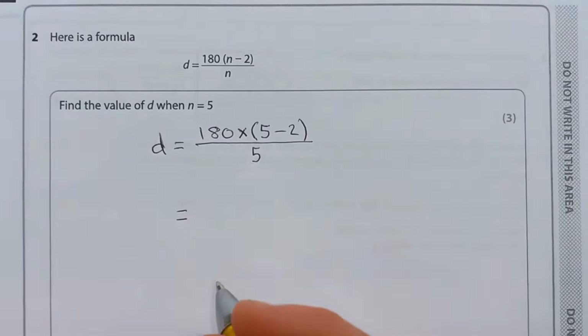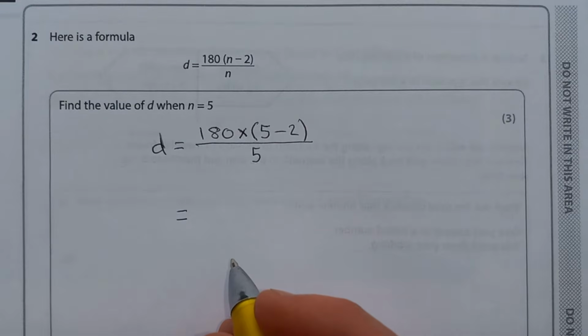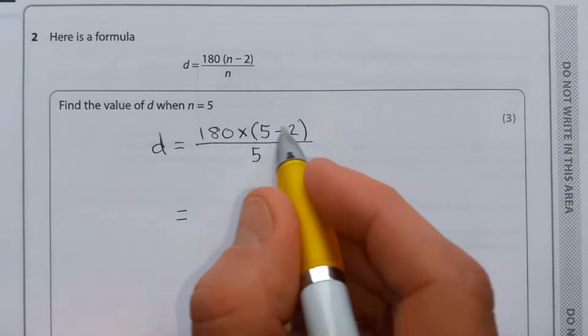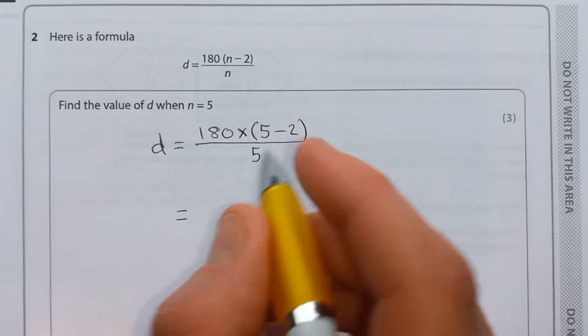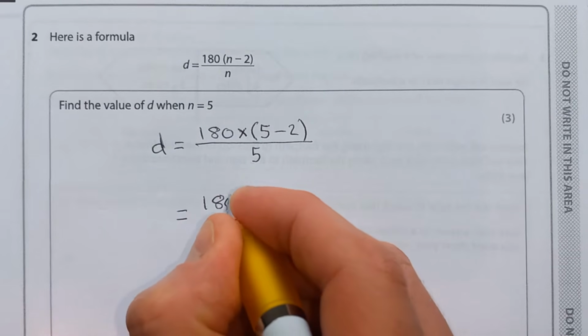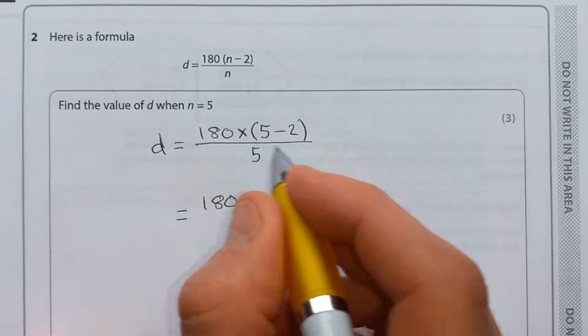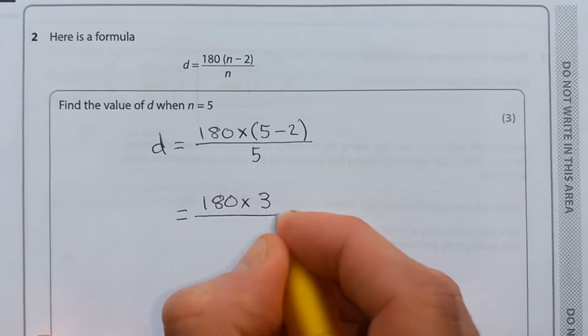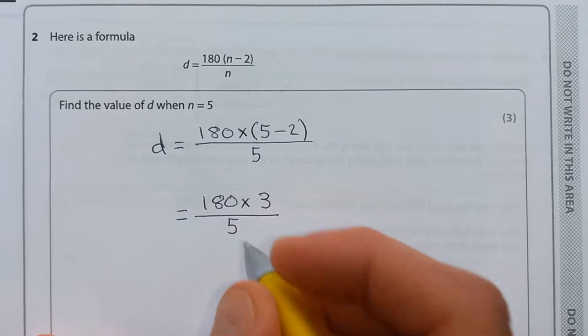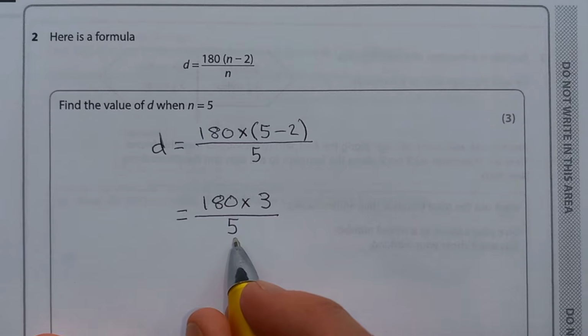Right, so we need to use our BIDMAS rules to remember what we do first. So the B in BIDMAS stands for brackets, so we do this bit first. But we're still going to keep the order the same, so we're still going to have the 180, we're just not doing anything with it. But 5 minus 2 is 3, so we can put that in. And all of that is divided by 5.